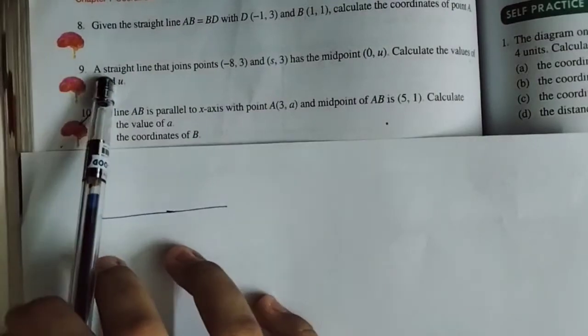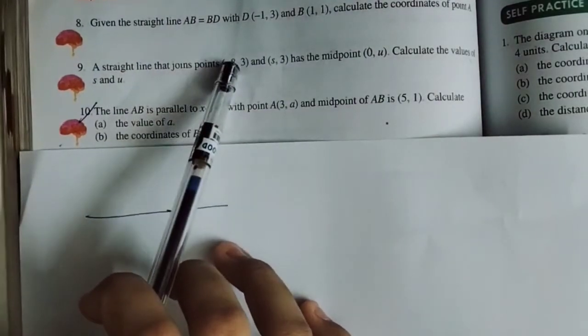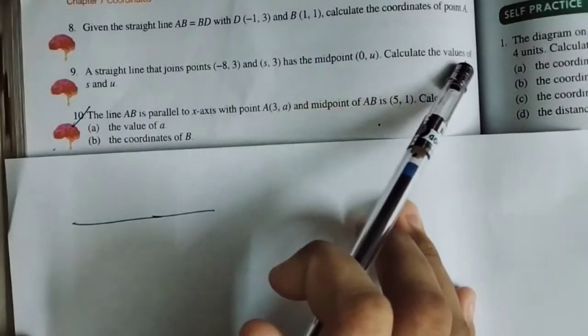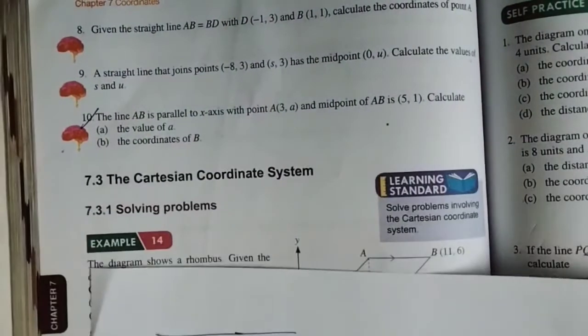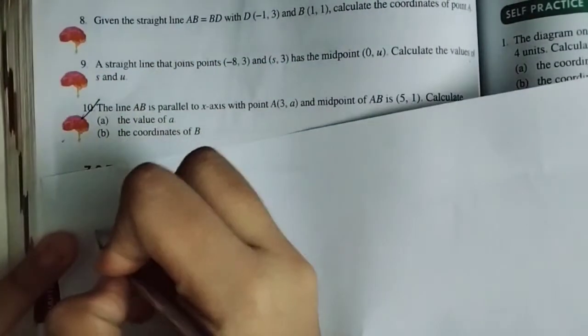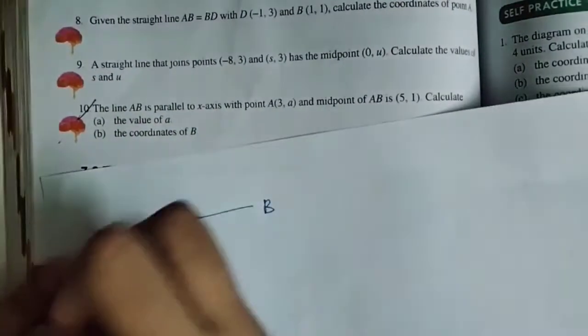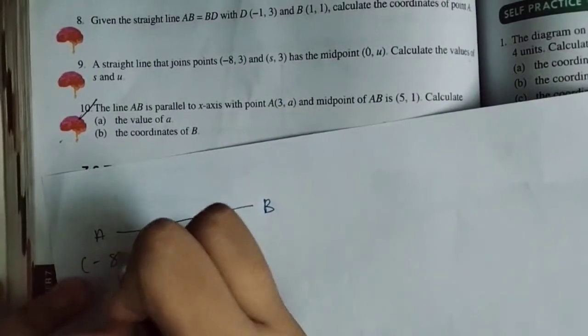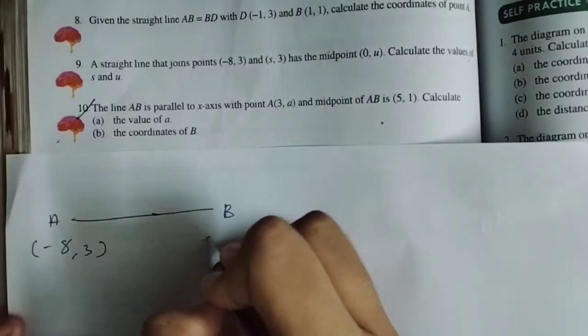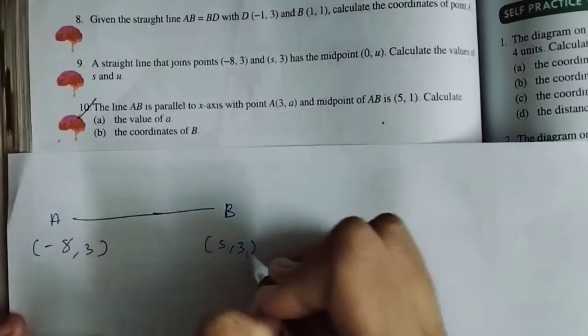Number 9. A straight line that joins point negative 8, 3 and S, 3 has the midpoint O, U. Calculate the values of S and U. So first, there is a straight line AB. The point for A is negative 8, 3. And the point for B is S, 3.